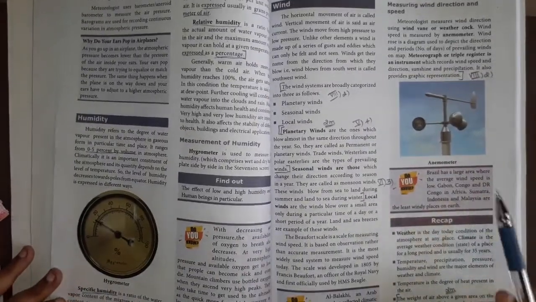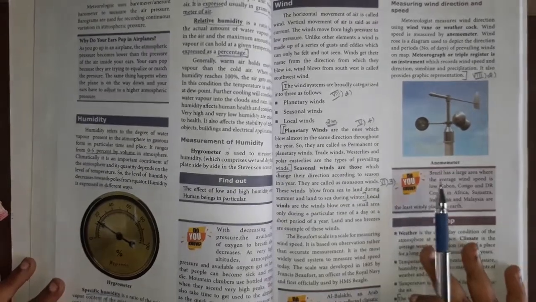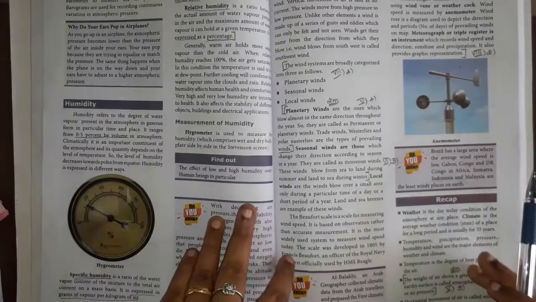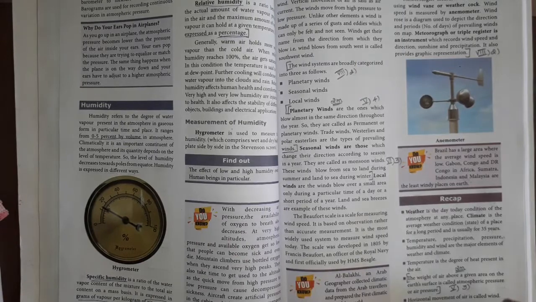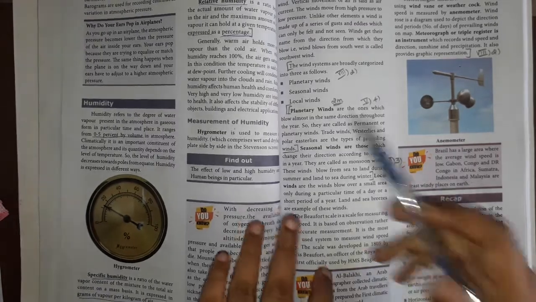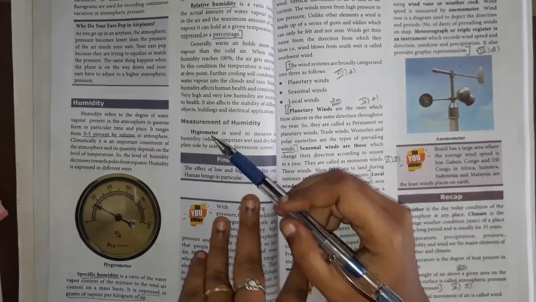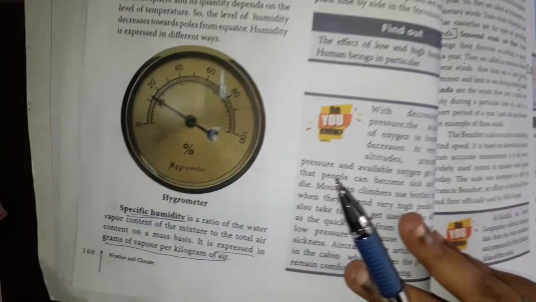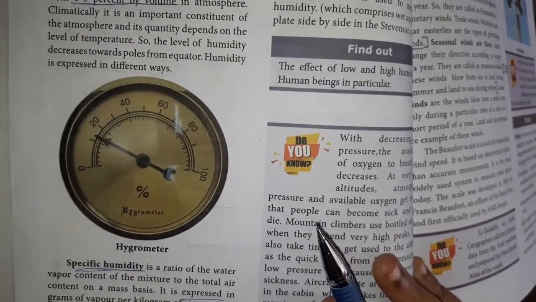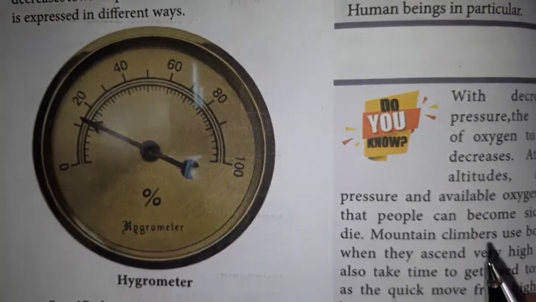Now we are going to see measurement of humidity. How to measure humidity? So how to find the degree of water vapor present in the atmosphere? For this purpose the measurement should be taken by a hygrometer. Here is a hygrometer. Are you able to see this picture?